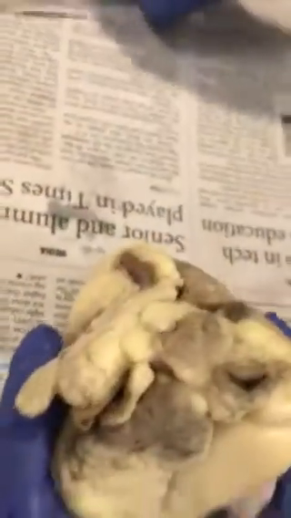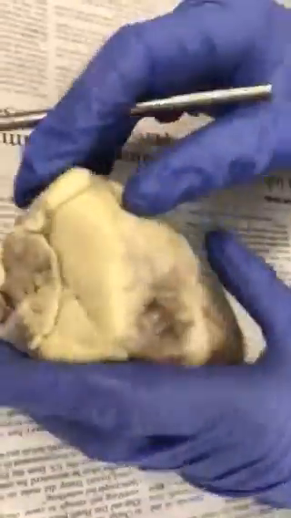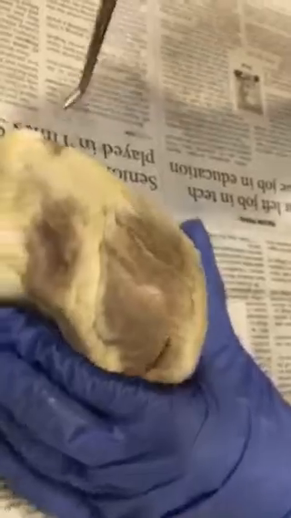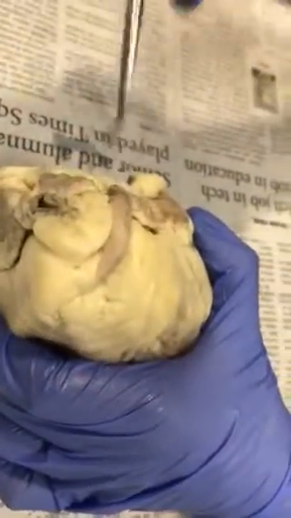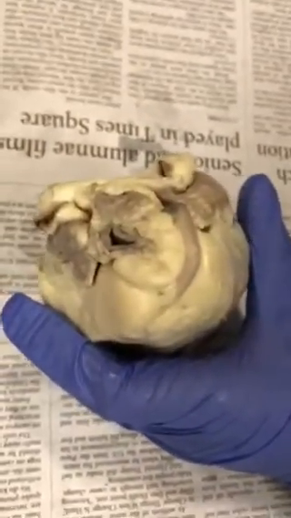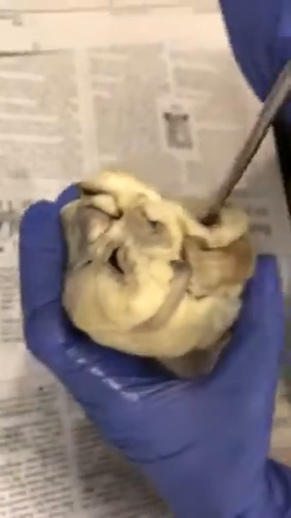The blood will then flow through the valve across the trunk and out to the lungs. And within the trunk is the pulmonary artery, which carries that blood out.